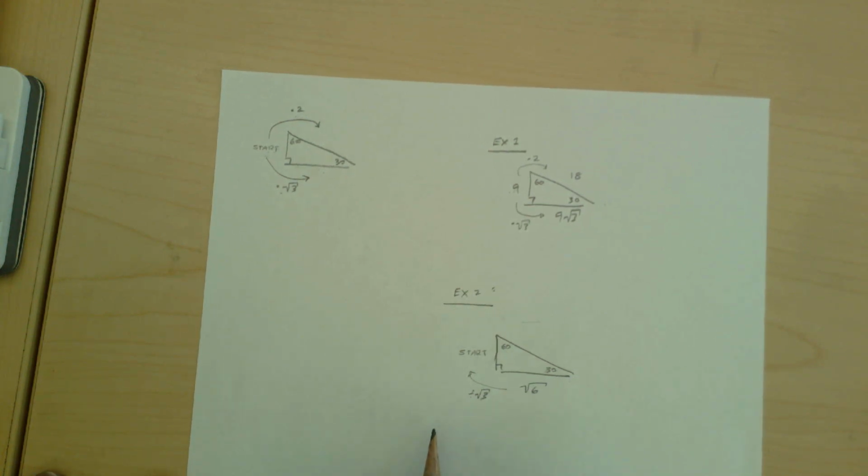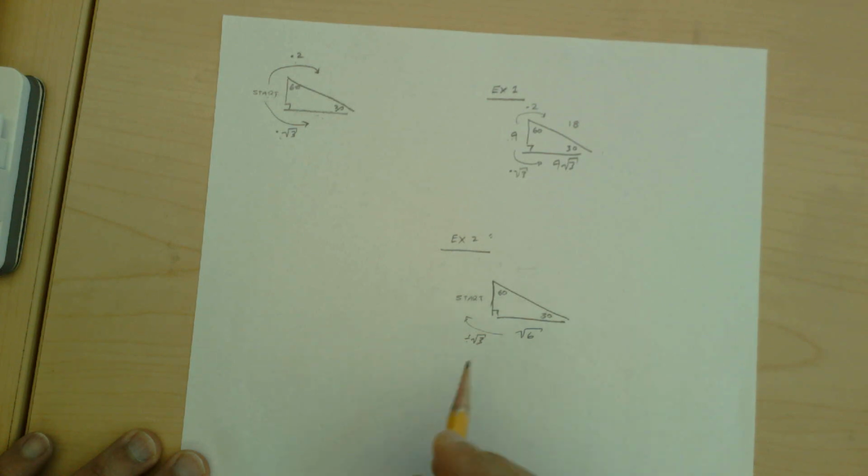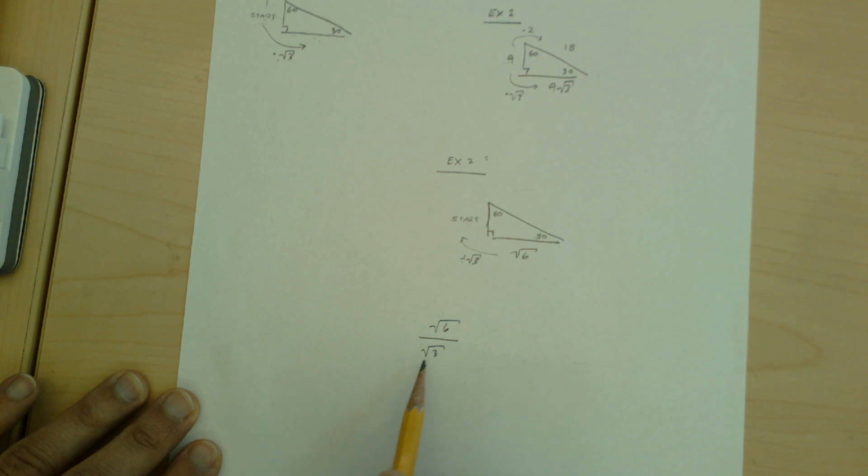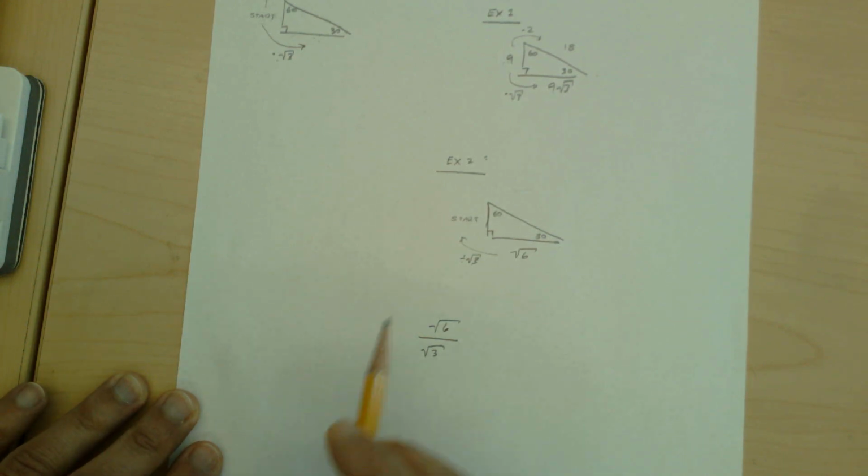So what's that going to look like? I'm going to take my starting value, square root of 6, and divide by square root of 3. If you think this is an unacceptable final answer, you're absolutely right. We can't have a radical in the bottom. So there are a couple of things we can do. One route is to rationalize the denominator, like we learned about in the introductory video.